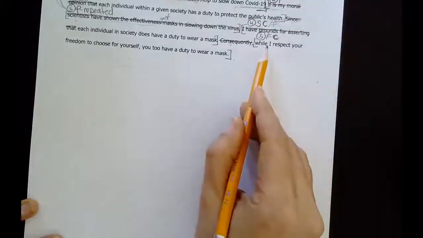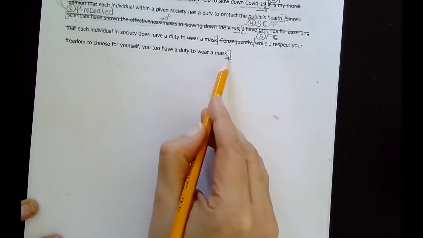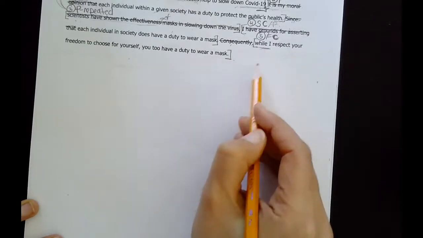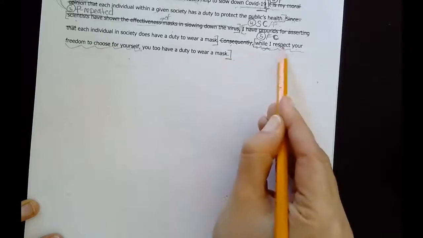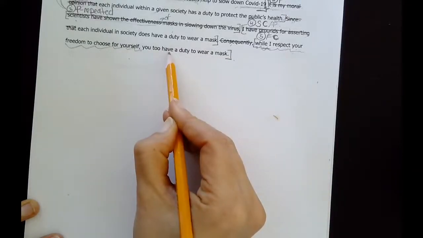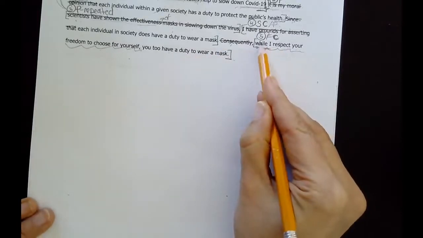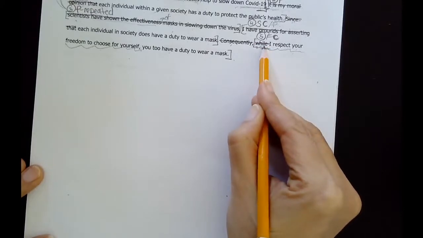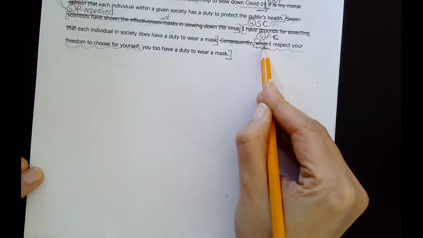Now let's look at this part. "While I respect your freedom to choose for yourself, you too have a duty to wear a mask." So this is really what they're trying to say. They're saying "while," right? This right here is recognizing an objection. So squiggly line, what does that mean? They're stating a possible objection to something they're about to say, but they say what they want to say anyway. That's the definition, more or less, of a discount. So you definitely have to cross a line through "while." In this case, "while" is functioning as a discount indicator. Remember discounting from one of the argument modules.